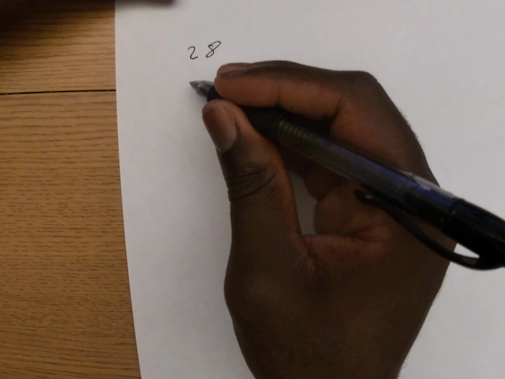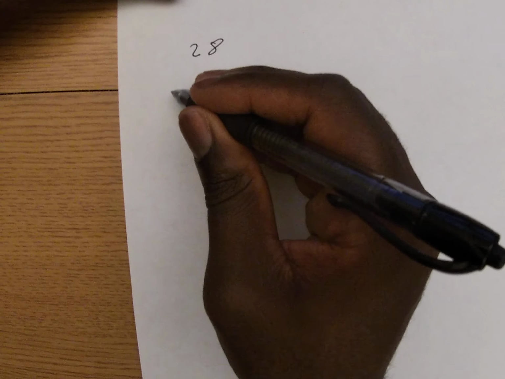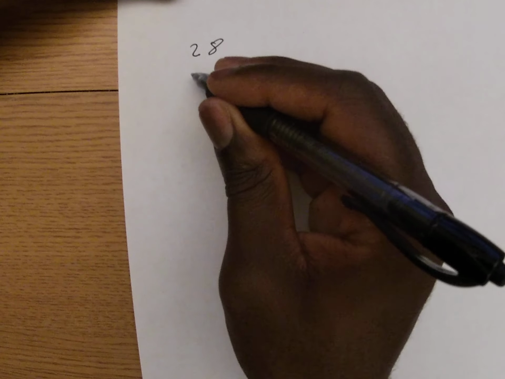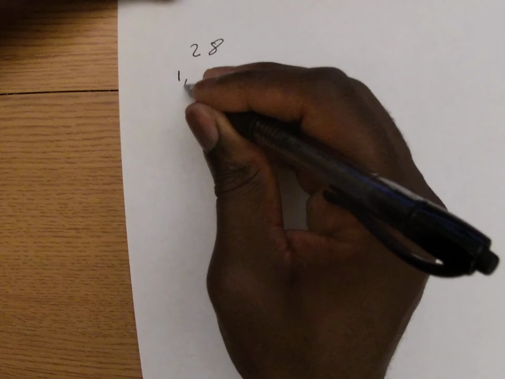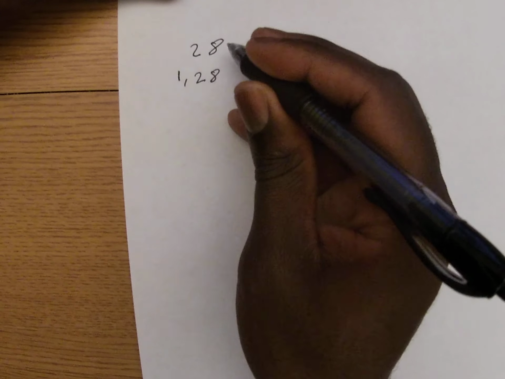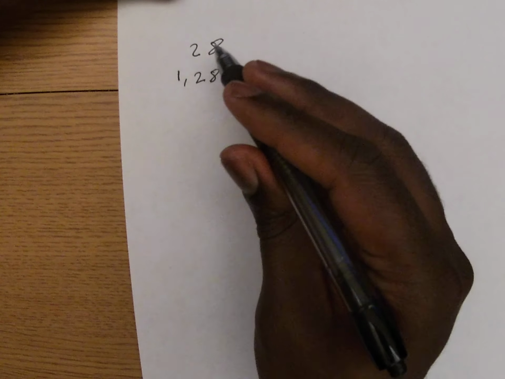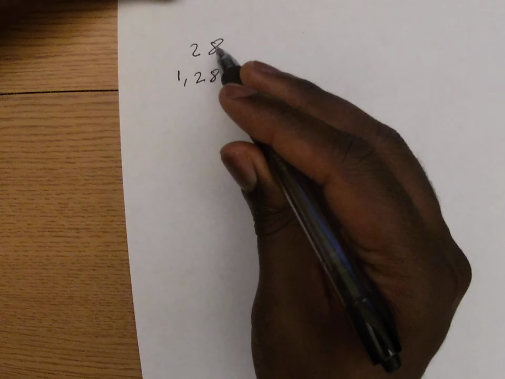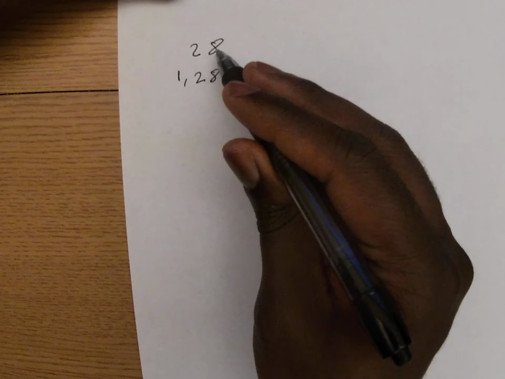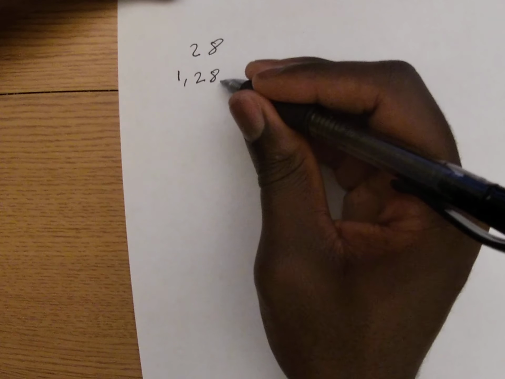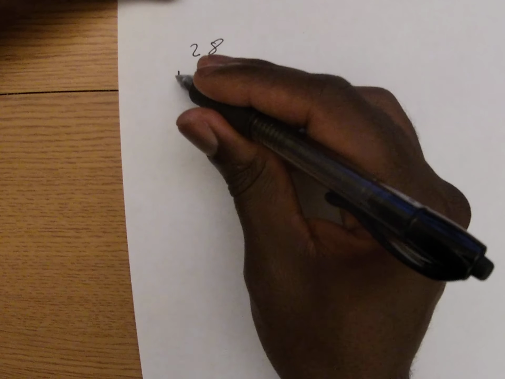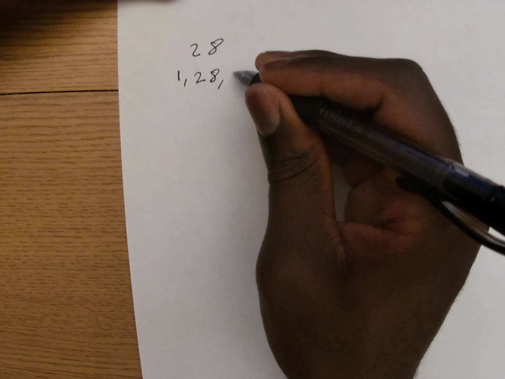So let's look at some practical examples. First one is, say, 28. Because we already know a number always has itself and 1 as a factor, 1 and 28 are both factors of 28. 1 goes into 28 28 times, and 28 goes into 28 once. No remainders, right?